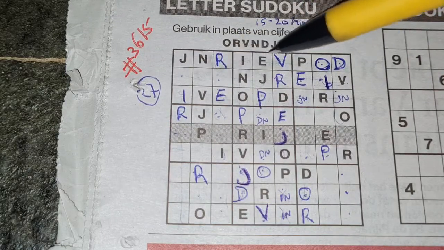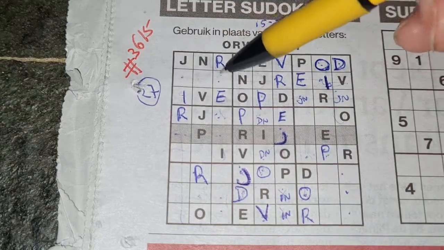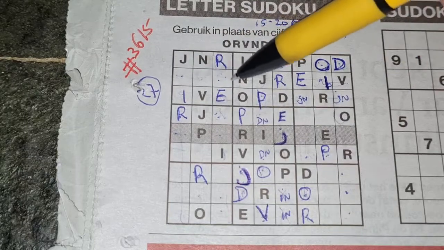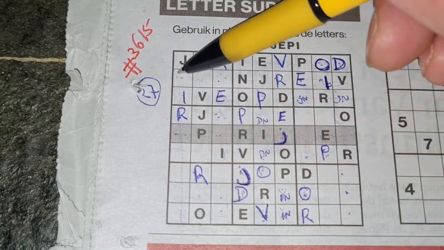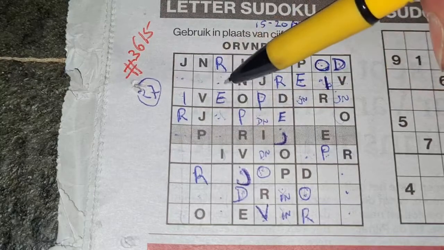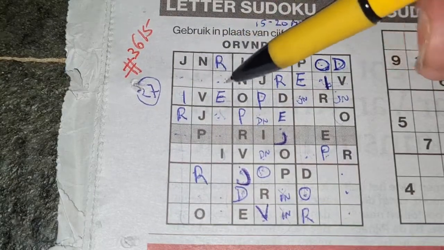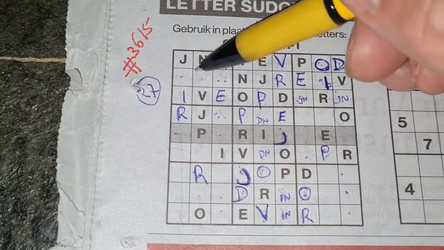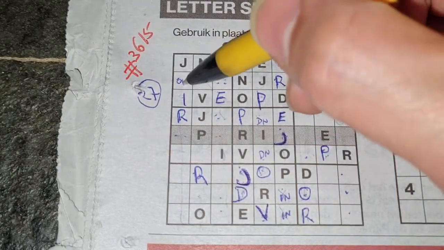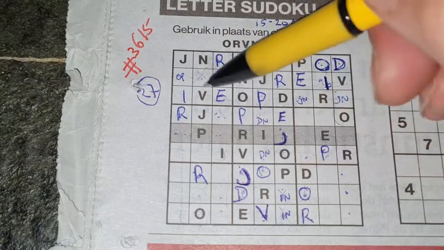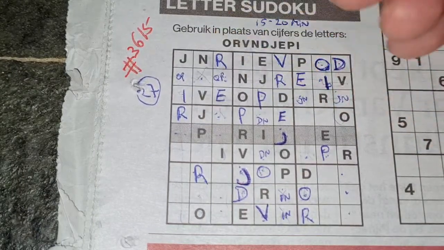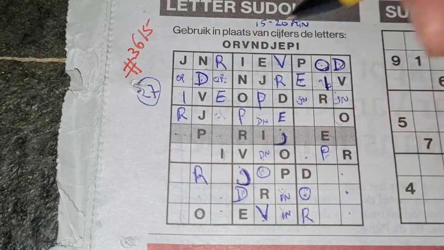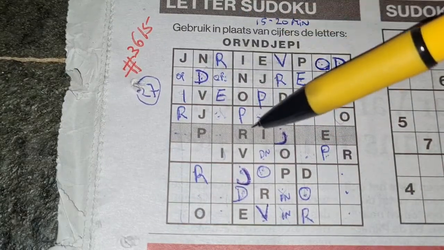D and a P. Three missing letters in this big square. Those missing letters are the O, the P, and the D. And look, we have an O and a P in this column, so no O and P in this box. The O and P go in those two boxes. So one letter is missing in this big square, the letter D.